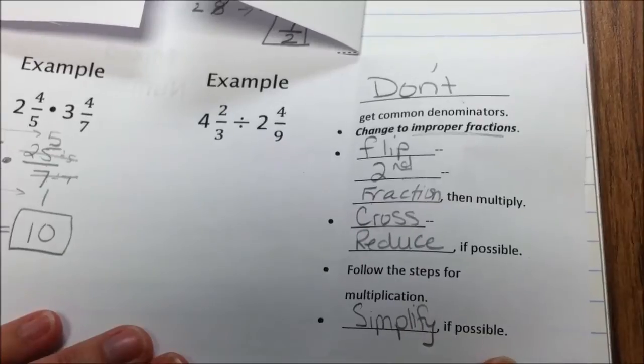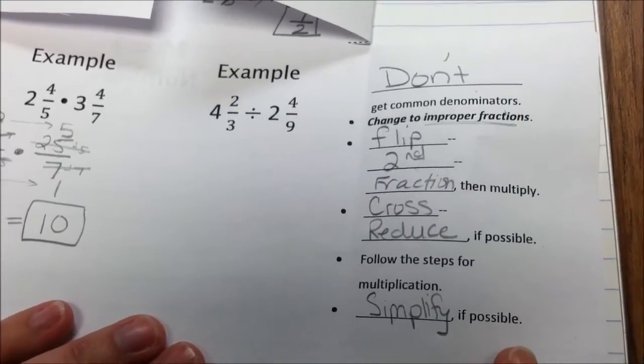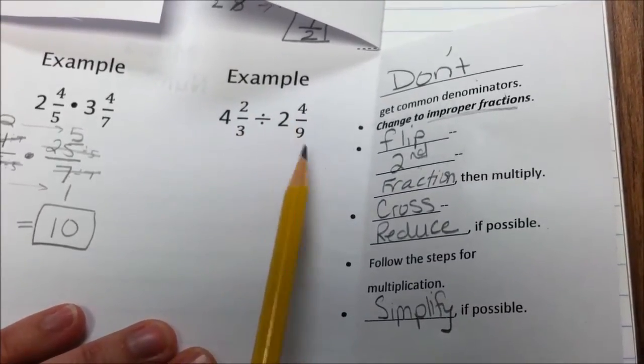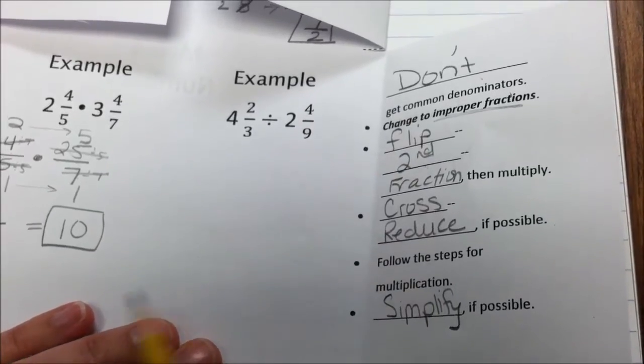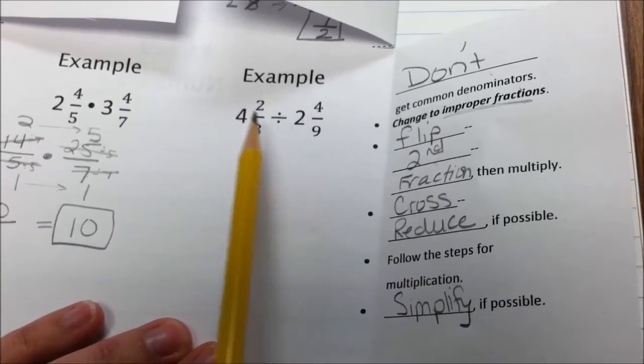Okay, so we're going to go to our example here. 4 2/3 divided by 2 4/9. The first step is to change these into an improper fraction.